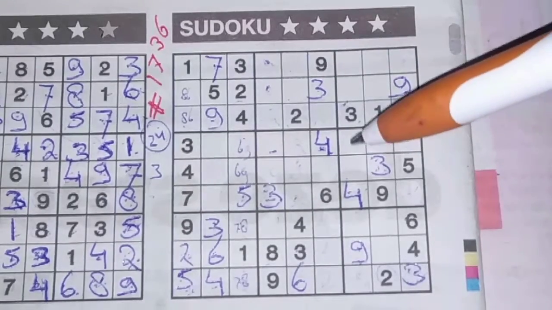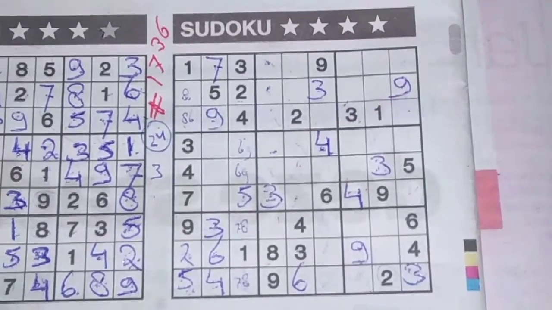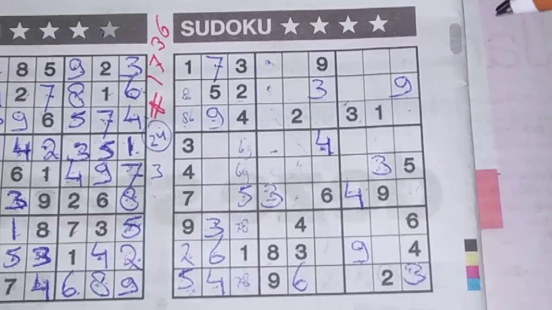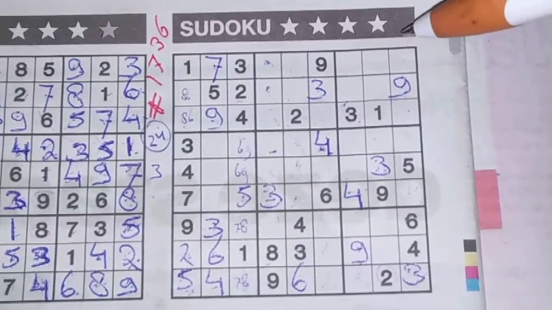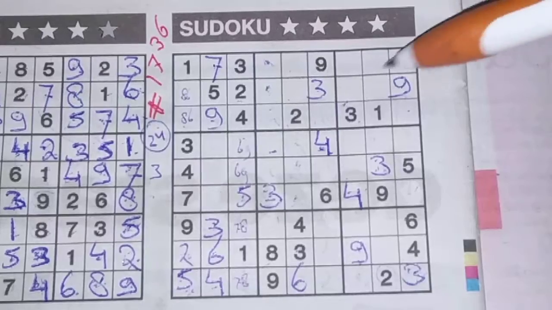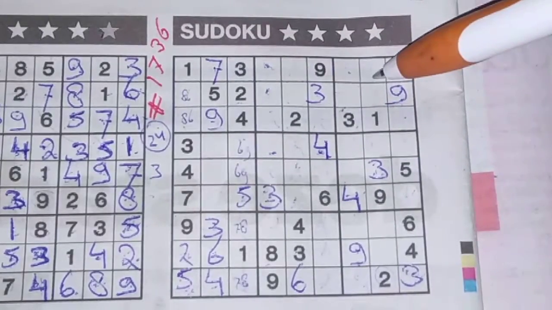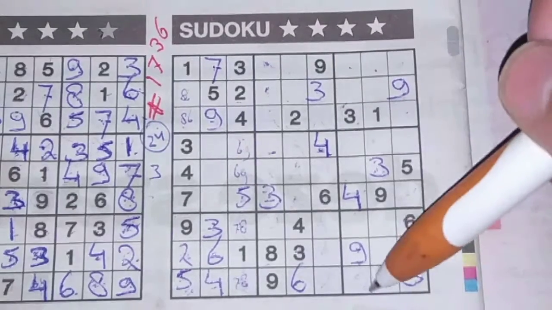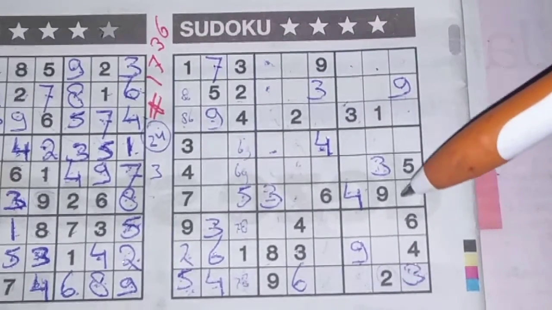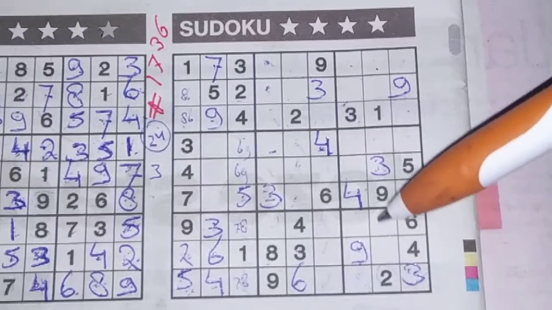Do I have... no. How about 7, 8 and a 1?